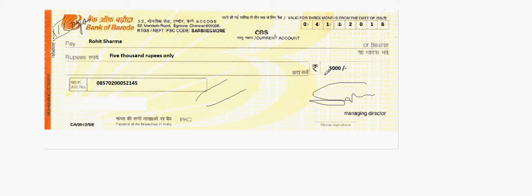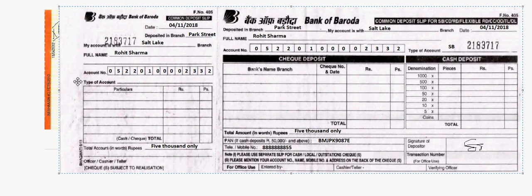So after doing all these things, we finally hand over the check to my friend Rohit Sharma, who now has to deposit this check in his account. So Rohit Sharma carries the check with him and goes to the bank, where he fills in the pay-in slip, the same pay-in slip that we had filled up in the previous video. So let's put the pay-in slip here. So Rohit fills in the pay-in slip.